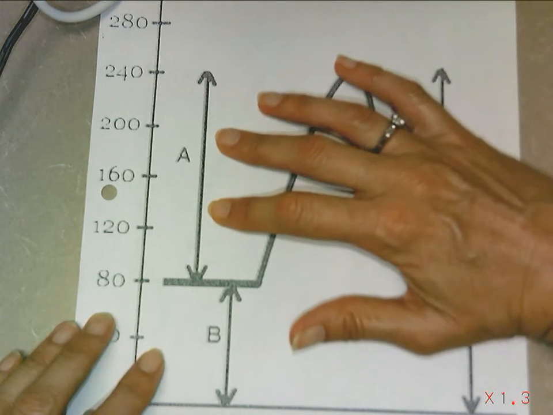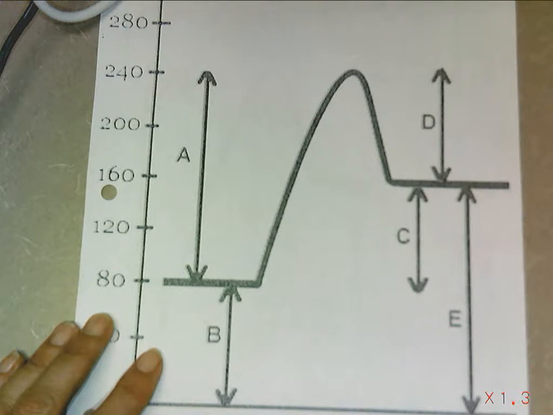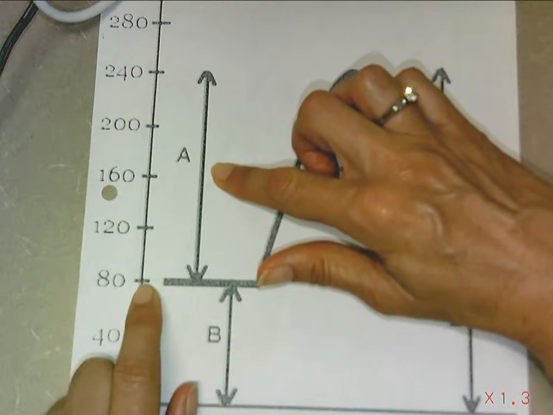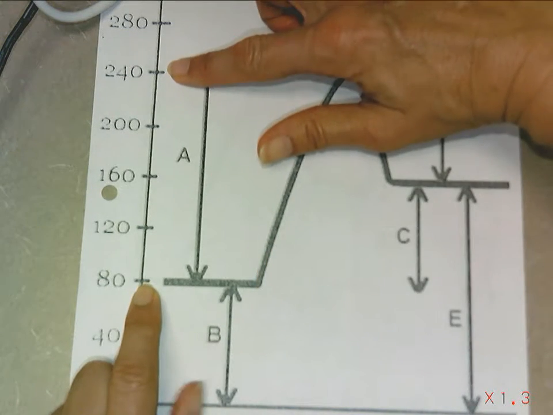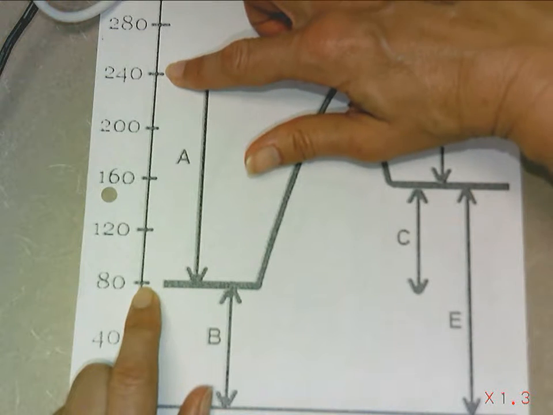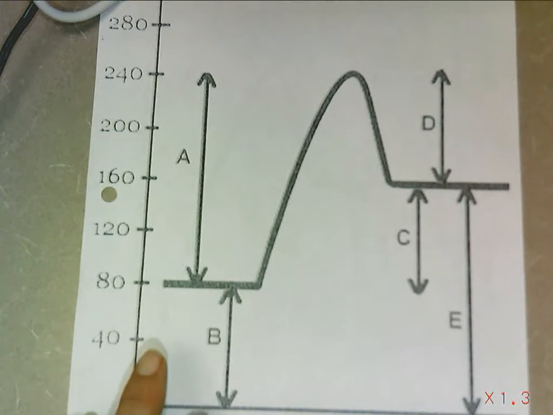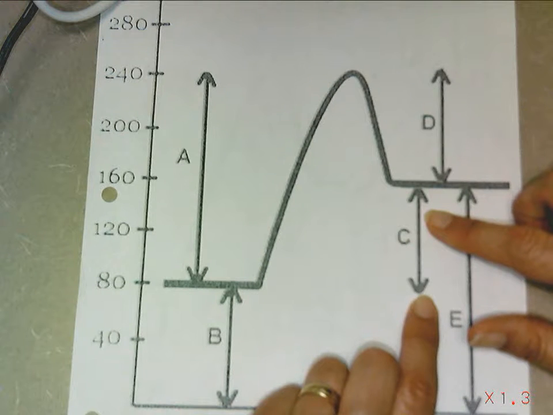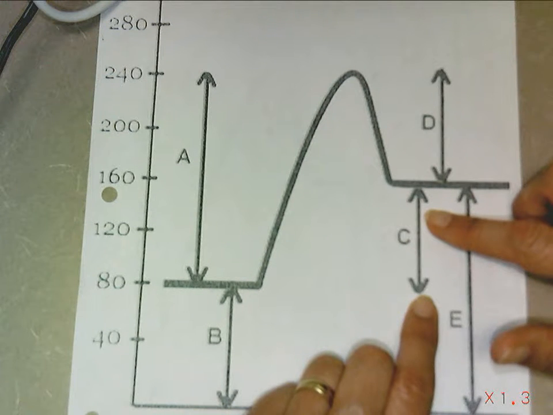What is the value of the activation energy? 240. 160. Start here, go here. It is 160. Spivey, you have a question? The C was the enthalpy of the reaction, the overall. Yeah, delta H of the reaction. Enthalpy and delta H are the same thing.